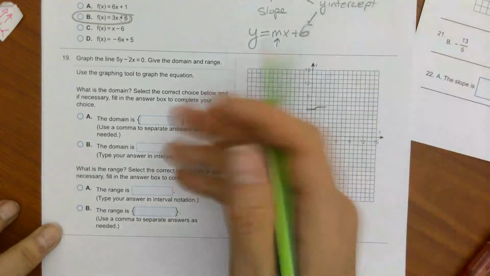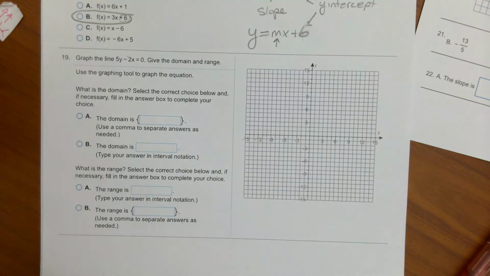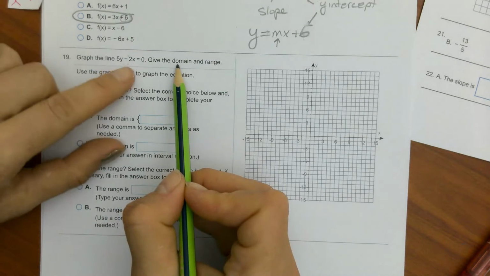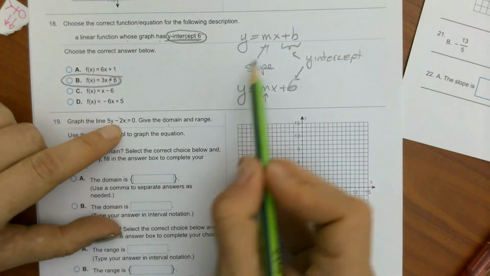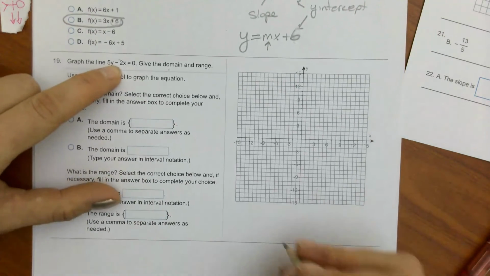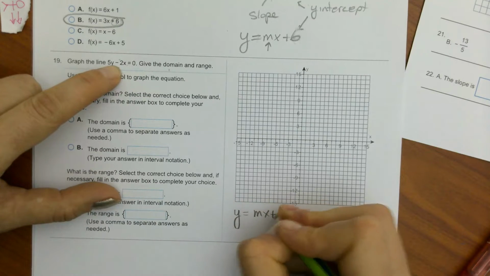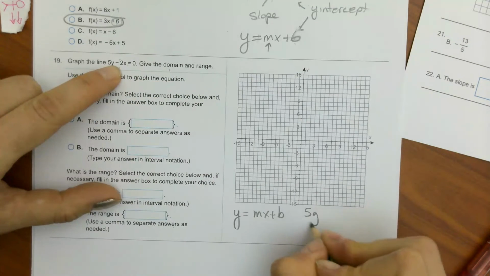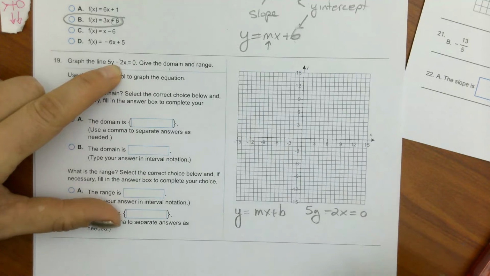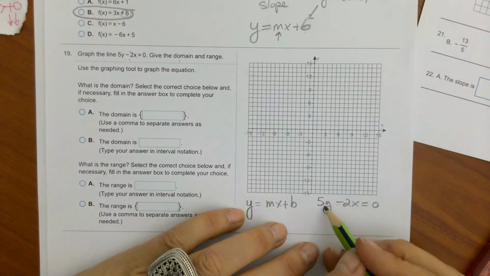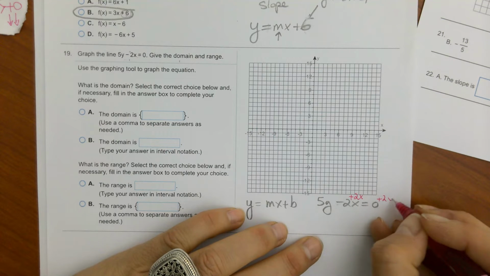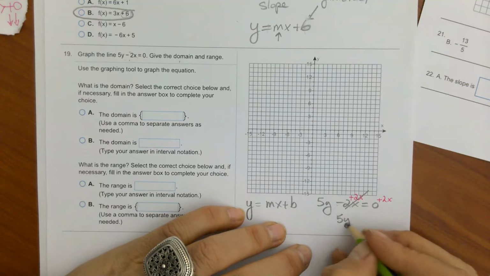Oh my gosh, this is super big. Who's your teacher giving you crazy questions like this? So it says graph the line and give the domain and range. Okay, so if I can make this into this form, then I can graph it super easy. So let's write this out. y equals mx plus b. So I have 5y minus 2x equals 0. So I'm going to solve for y. I'm going to get rid of this first. So that's gone. So 5y equals 2x.